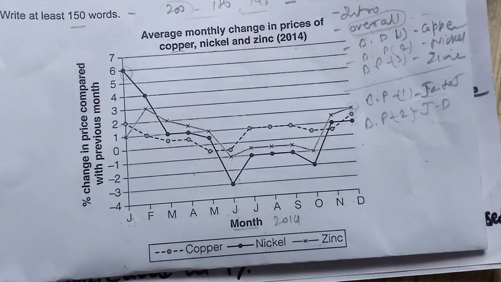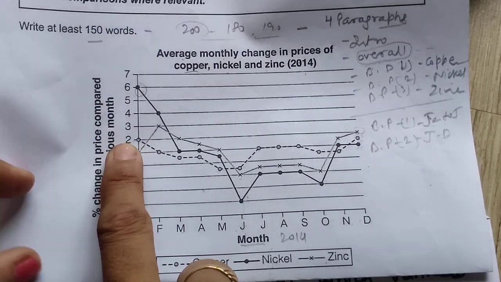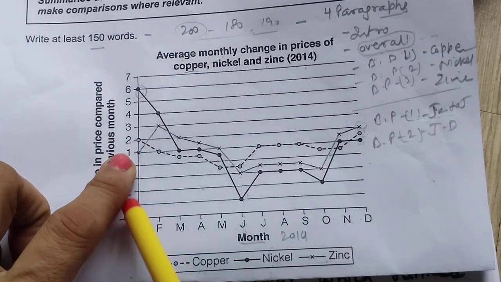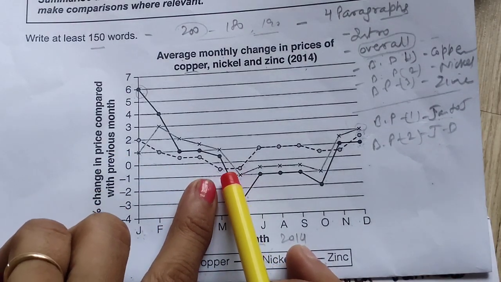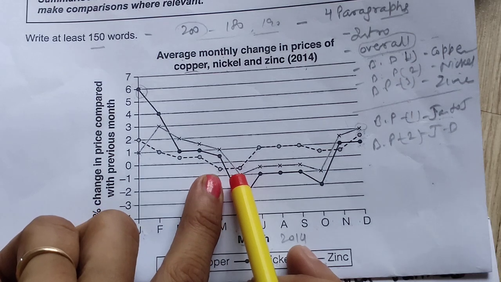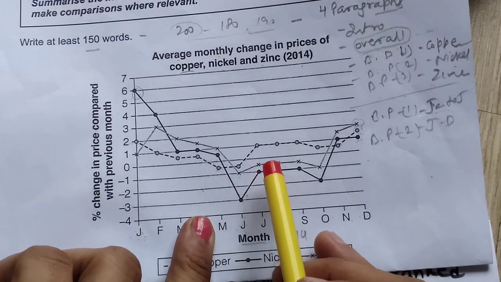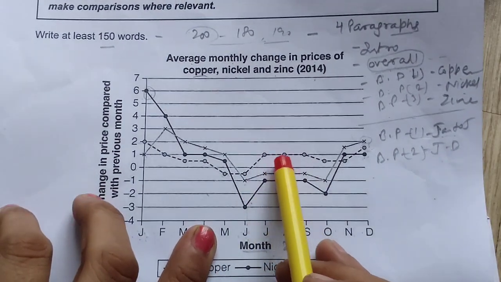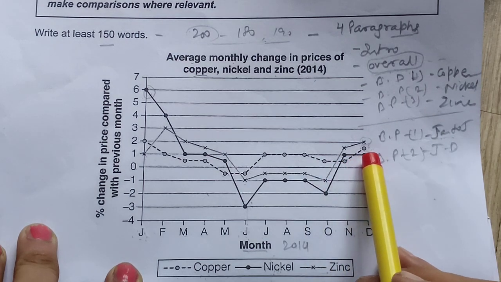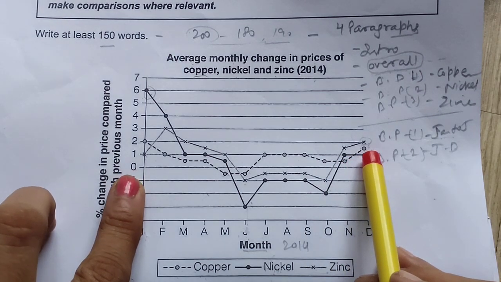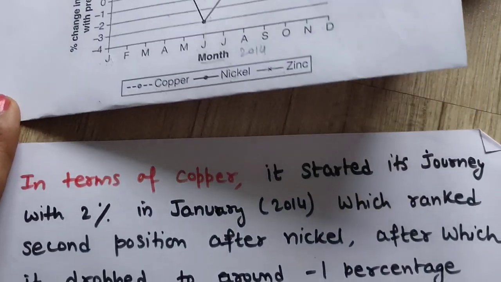I will write it now. Now coming to copper. So copper, it started with 2%, and after having mild fluctuations it reached to minus percentage in the month of May and June, and then slowly it recovered after having fluctuations and all. Its price is reduced. So how I have written, you can see this.